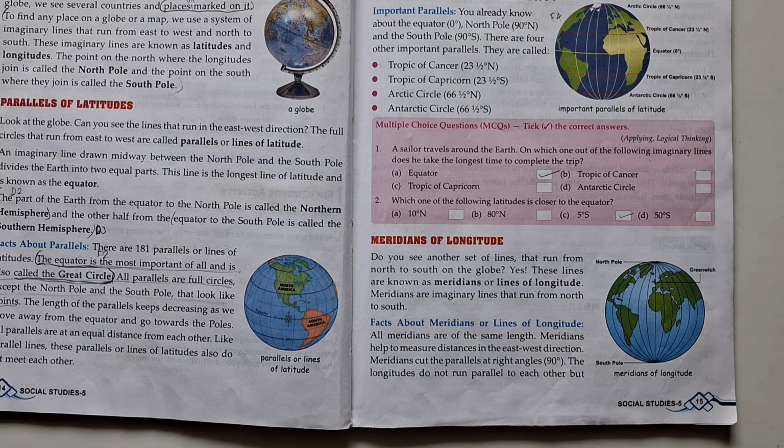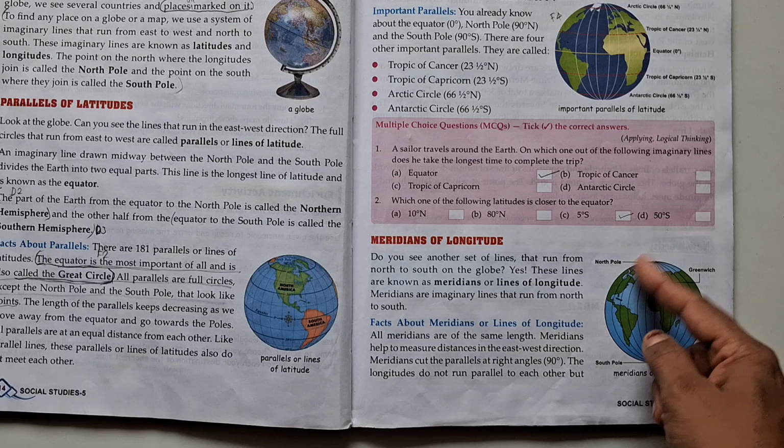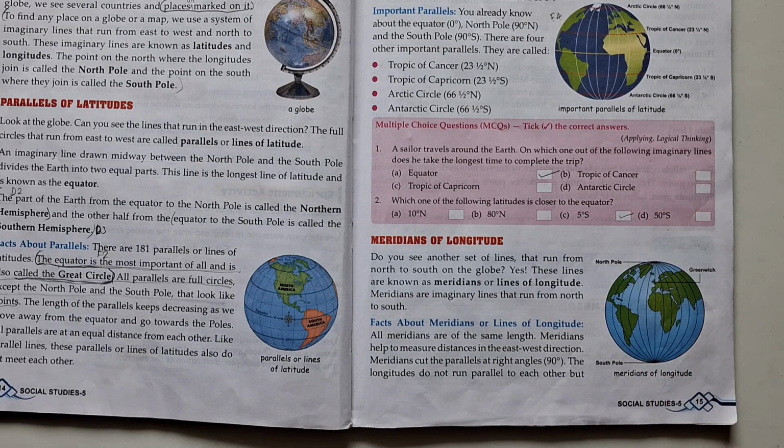Meridians are imaginary lines that run from north to south. Facts about meridians or lines of longitude. All meridians are of the same length. Meridians help to measure distance in the east to west direction.